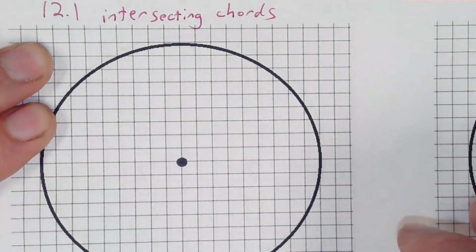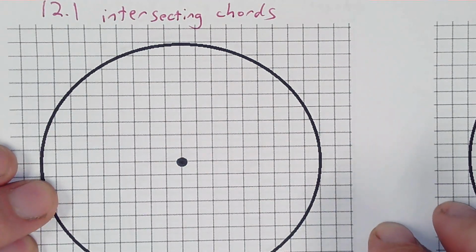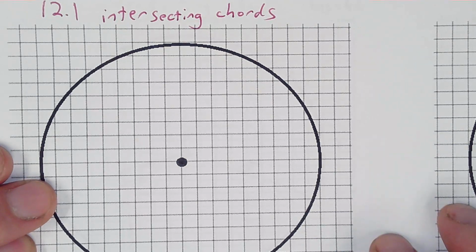Okay, so we're getting into Unit 12, and if you thought we were over circles, we're not. But we are not going to be talking about arc measures as much. We're going to be talking about line segment lengths. And specifically in 2.1, we're talking about chords and the lengths of chords.